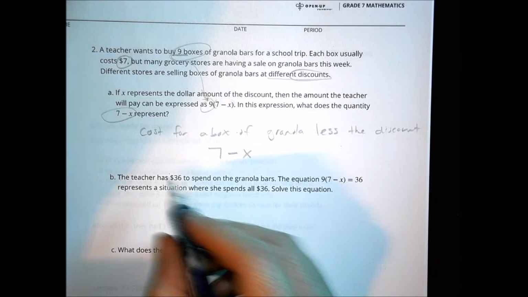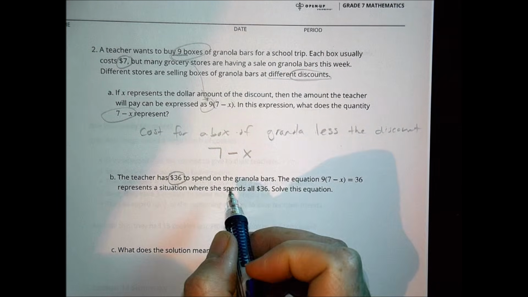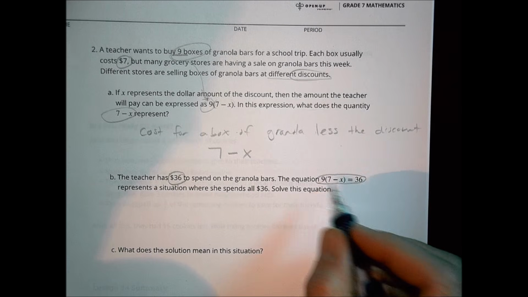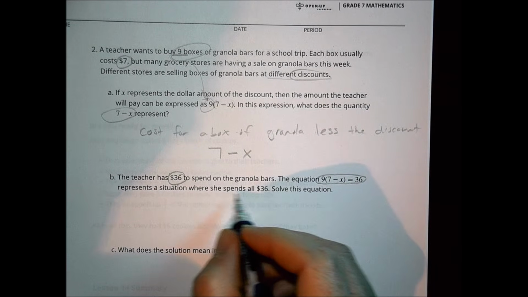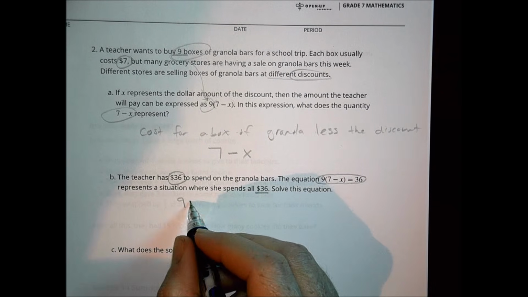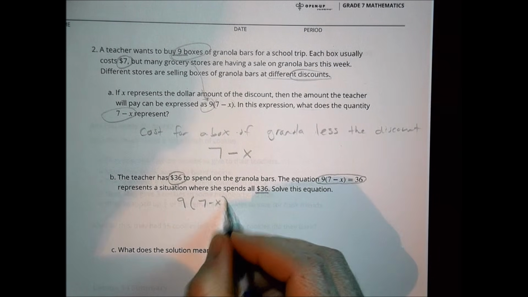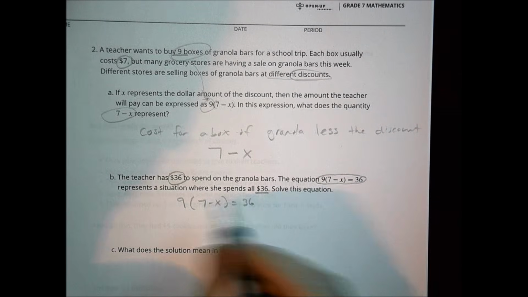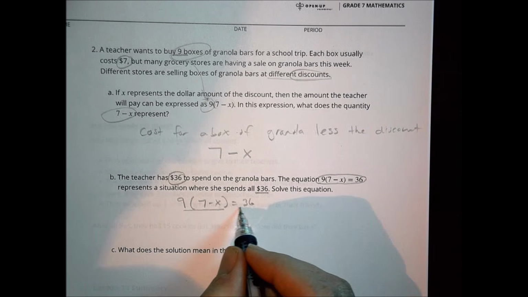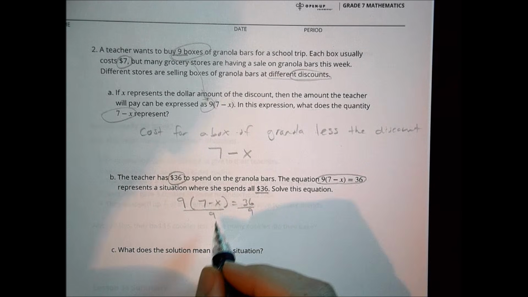The teacher has $36 to spend on granola bars. So now the equation 9 times 7 minus x equals 36 works, and that represents a situation where they spend all $36. Solve this equation. Sure. So 9 times 7 minus x equals 36. I can again divide by 9 or distribute. Because I know that 9 goes into 36 evenly, I'm going to divide first of all.